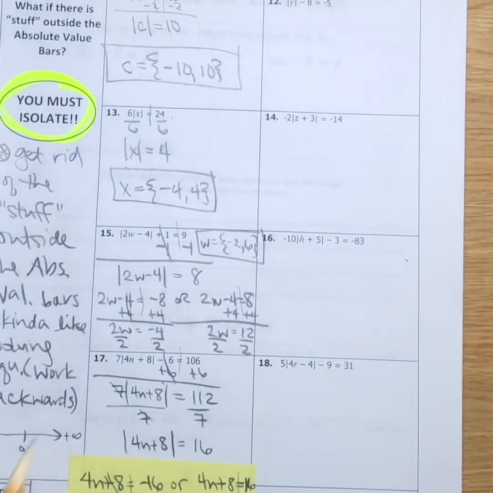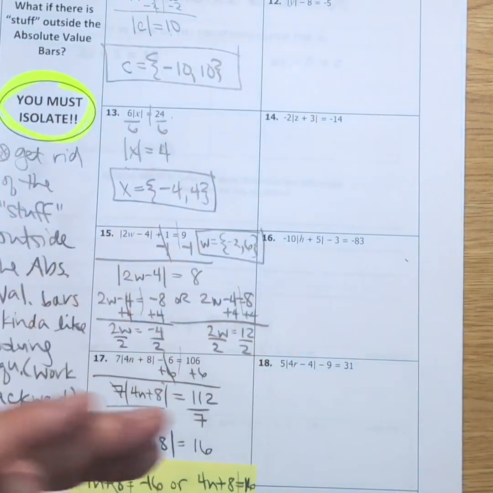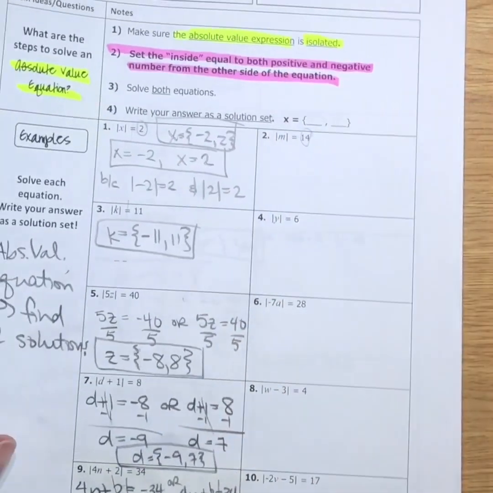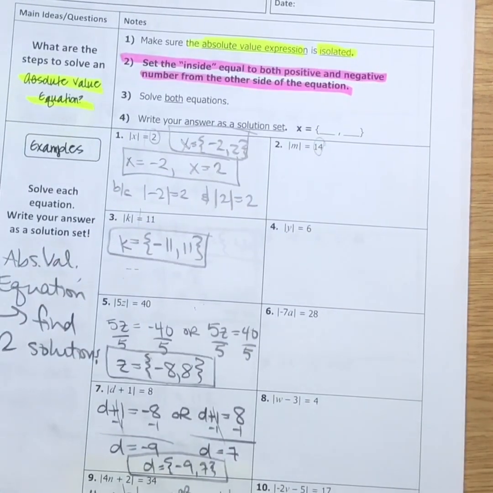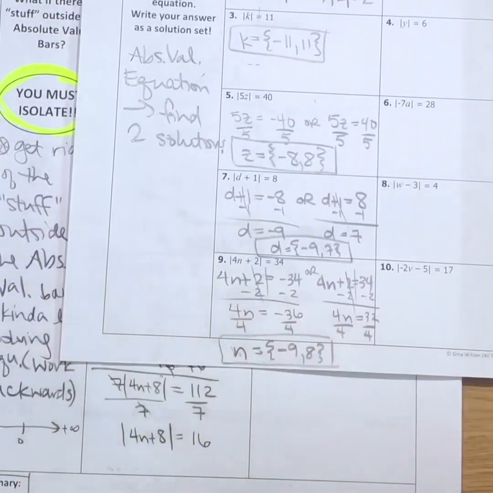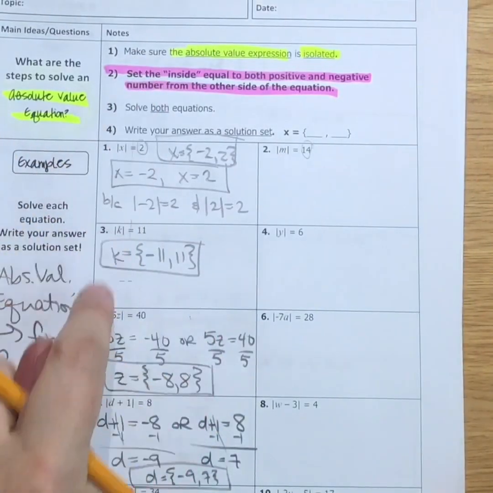Okay. So now I want you to do 12 through 18, and then obviously 2 through 10, and then look at the answer key at the end and bring any questions to class. Make sure in your notes you have this summary in full sentences, putting these steps in your own words, okay?